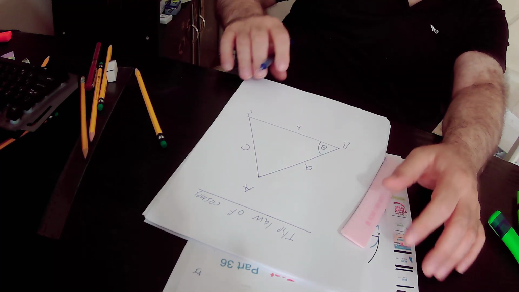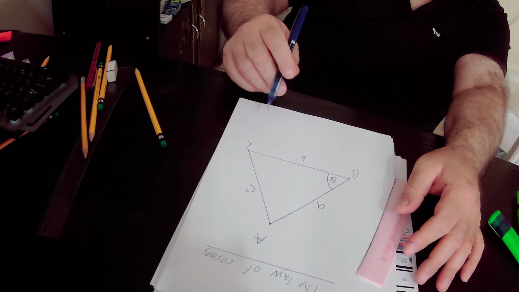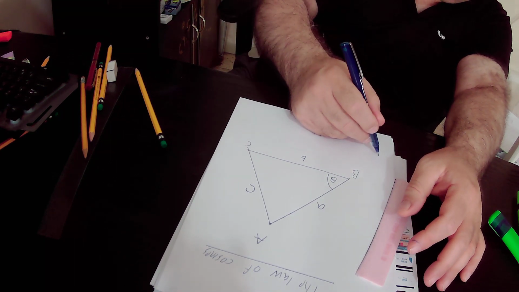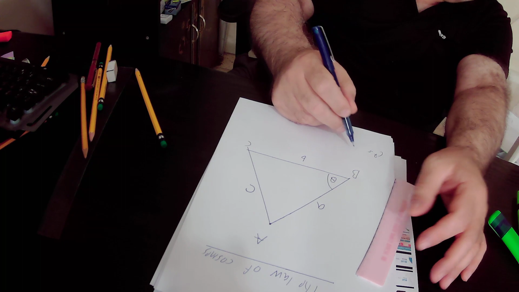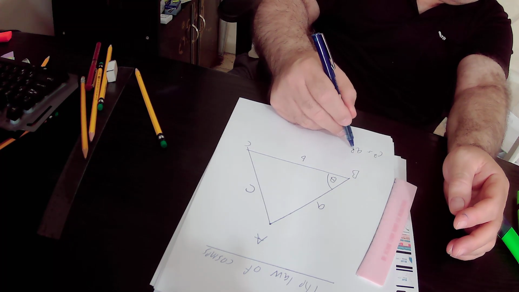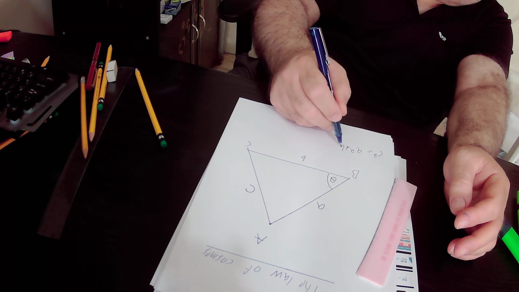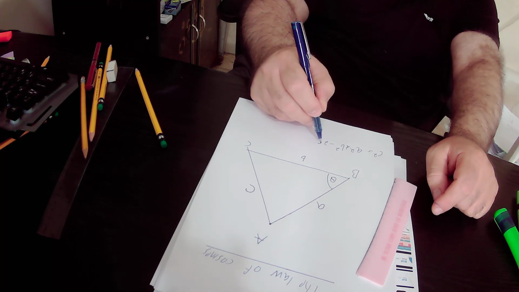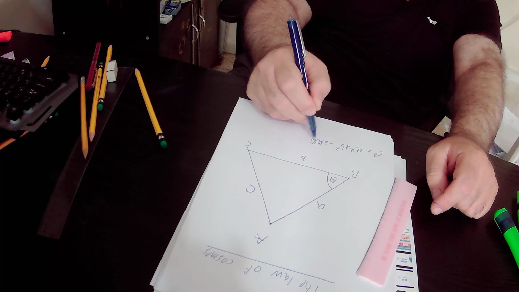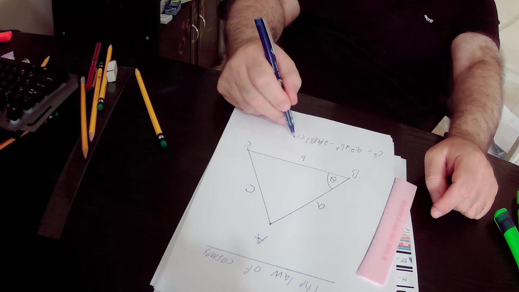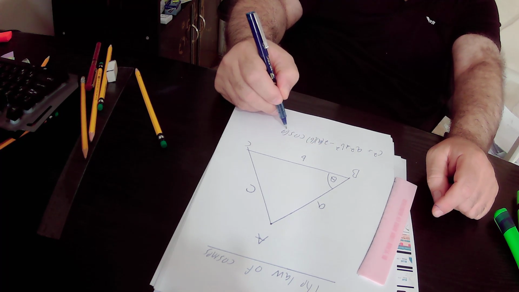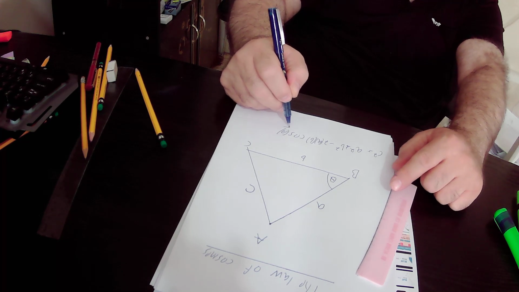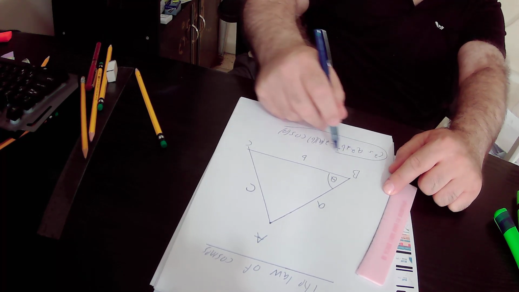Then, according to the law of cosines, here C squared equals A squared plus B squared minus 2 times A times B times cosine theta. I'll repeat again, the law of cosines is true in any triangle.